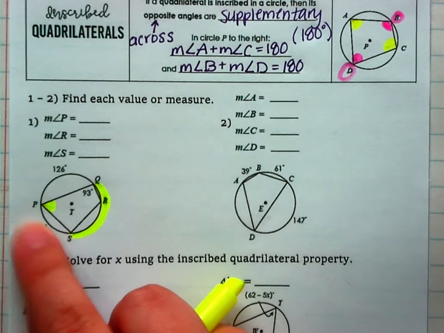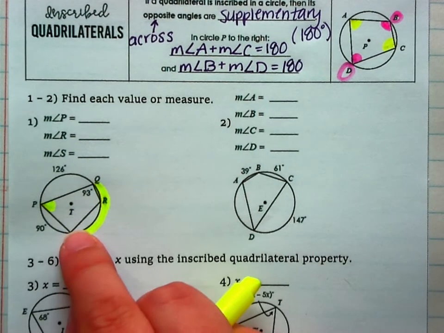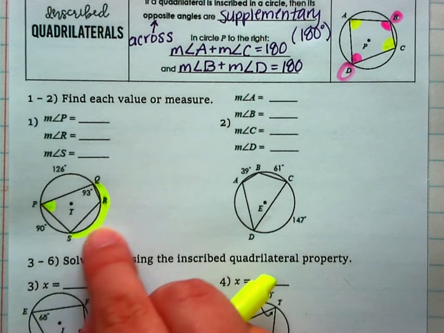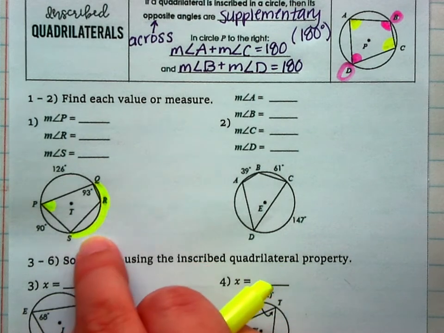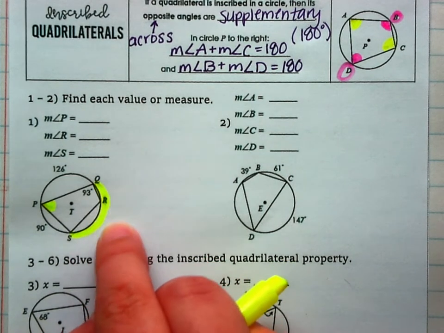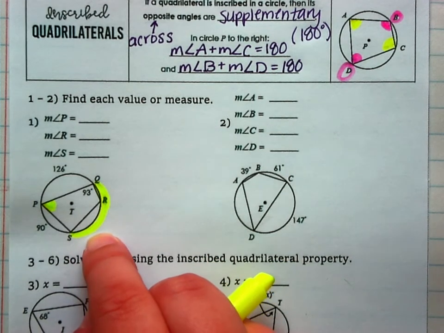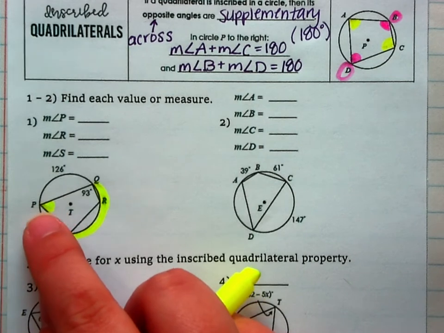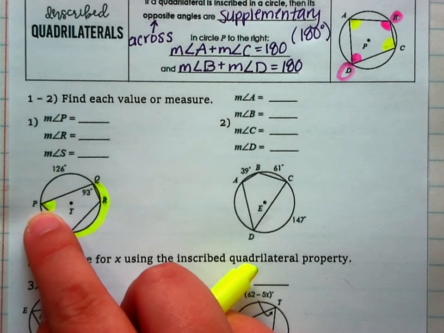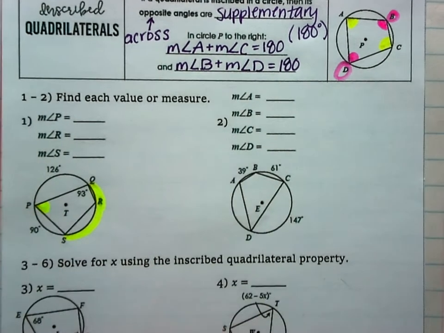So we have the angle P and its intercepted arc from the sides of the angle. You can see that this is its arc. So we need to figure out the arc measure. And then what do we do to that arc measure to figure out the inscribed angle? Divide by 2.